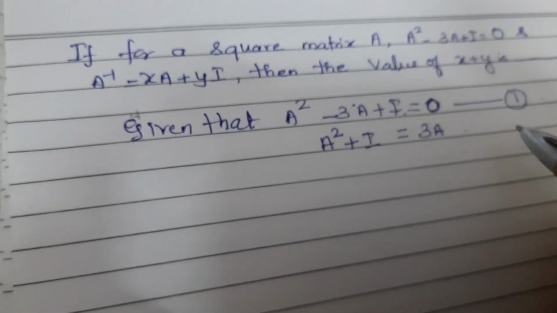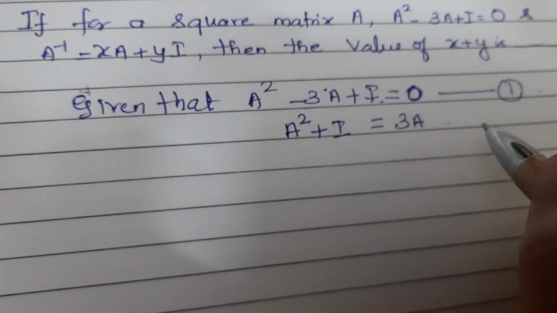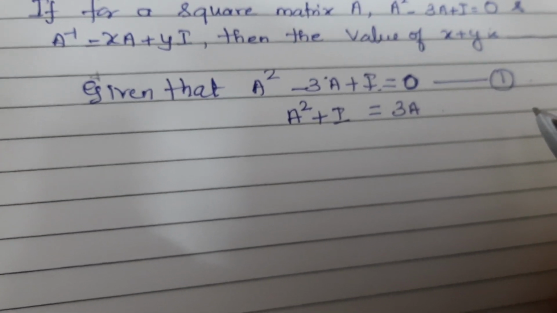Now we have to pre-multiply or post-multiply by A inverse, because here matrix multiplication is not commutative.